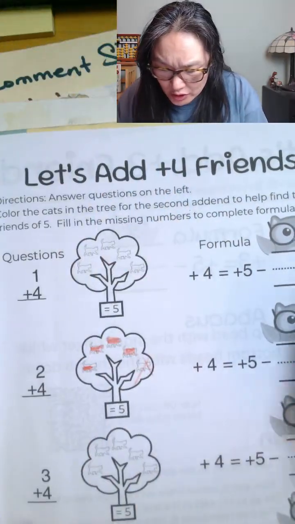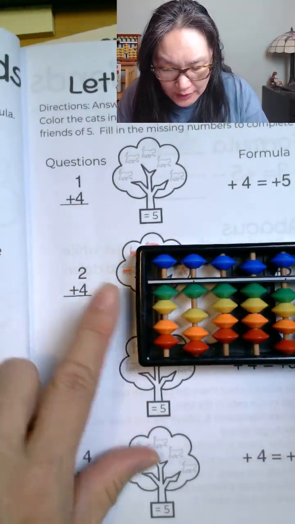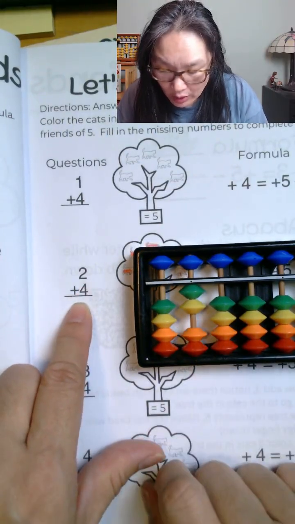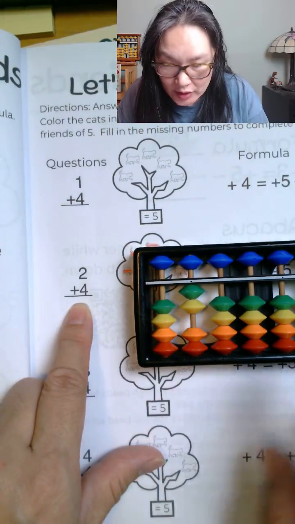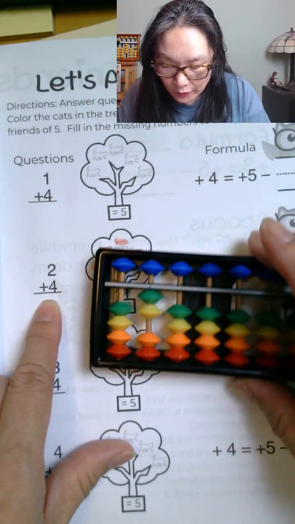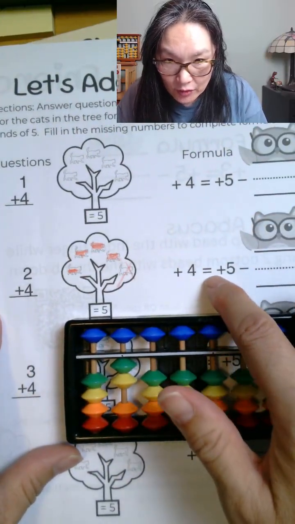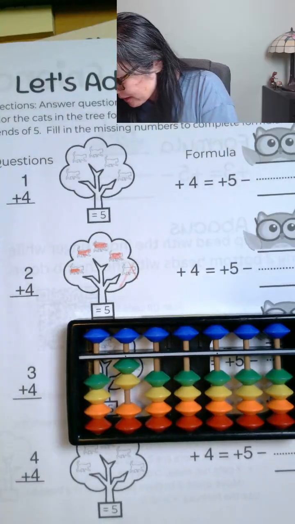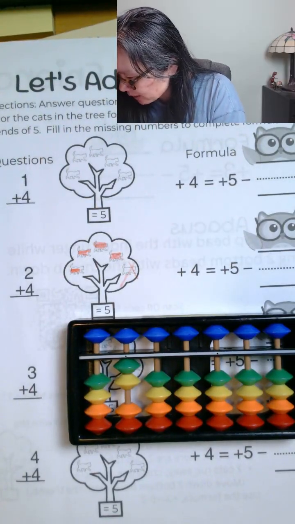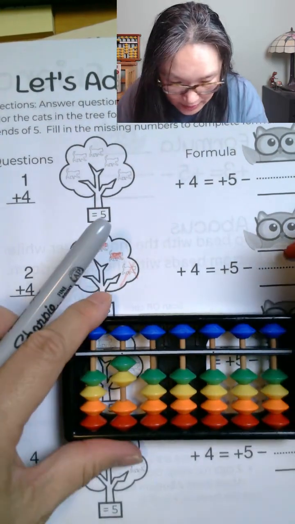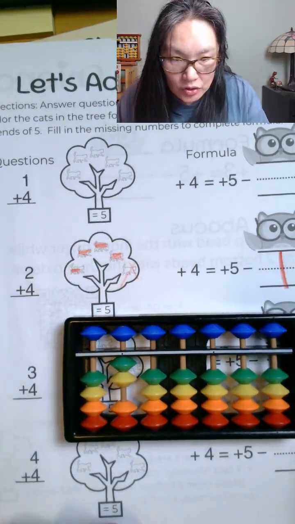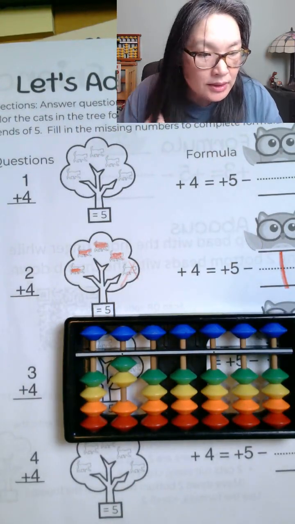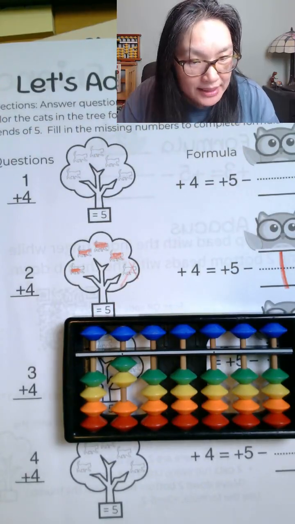So what does that mean? The first thing is to understand that if I show you this 2 and I want to add 4, you'll notice I don't have enough beads. This is where a formula comes into play. The formula is plus 4 is equal to plus 5 minus 1. This is not filled out because it's a workbook and I wanted the kids to write down that this is supposed to be 1. Why are we doing this? Because they need to memorize this.